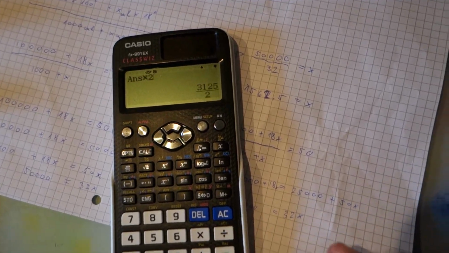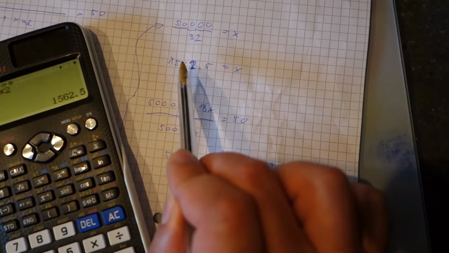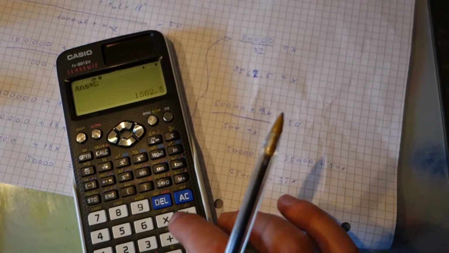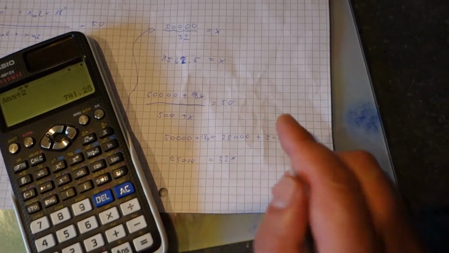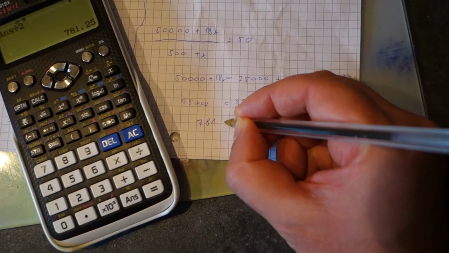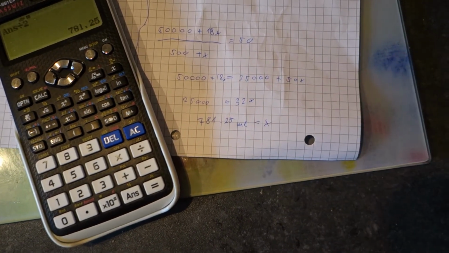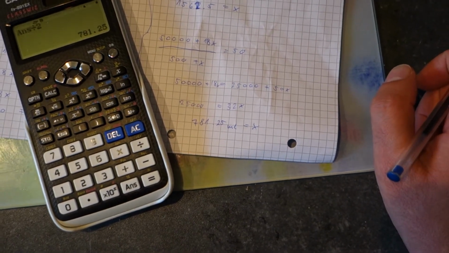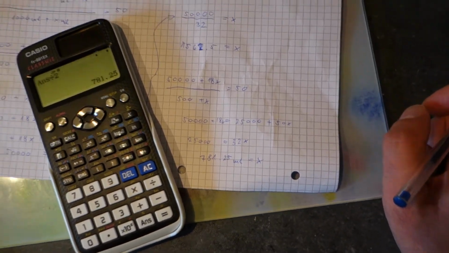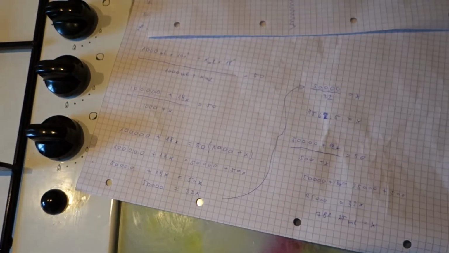If I multiply it, yeah, so pretty much I halve the 100 degrees water amount, so I will need half of the tap water as well. So that will be 781 and a quarter milliliters that I will need of tap water on top of the 100 degrees water. Right, let's put this into practice, yeah, let's do this.